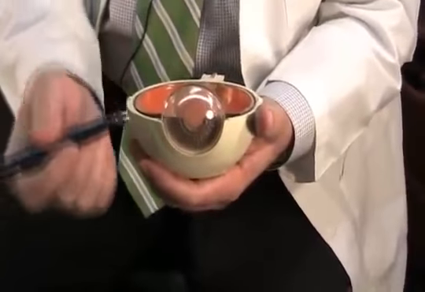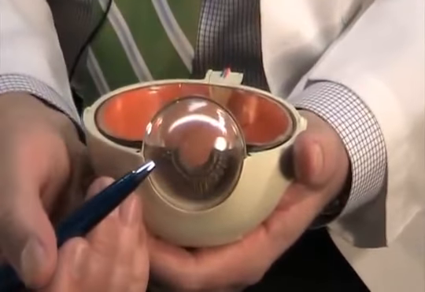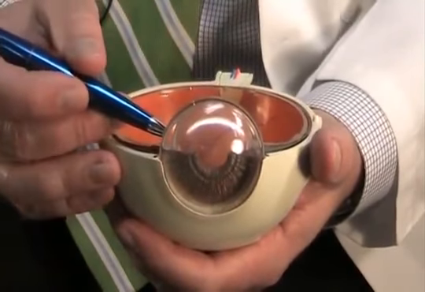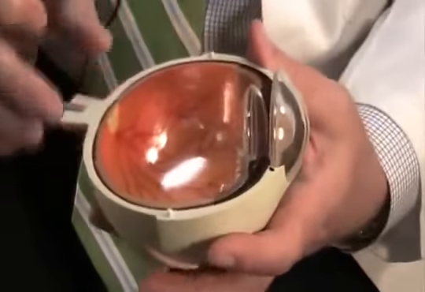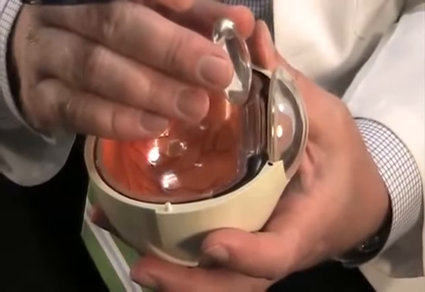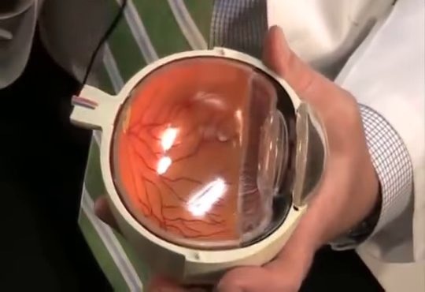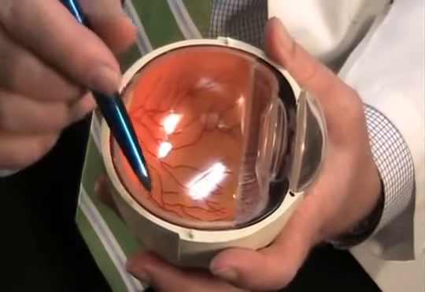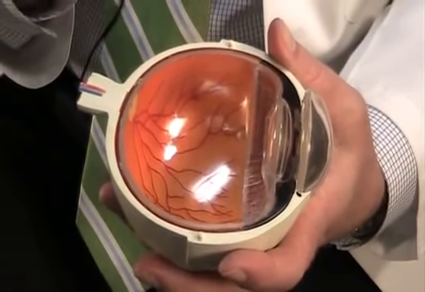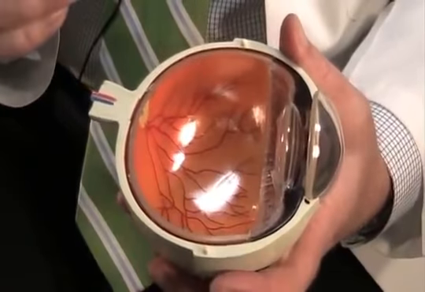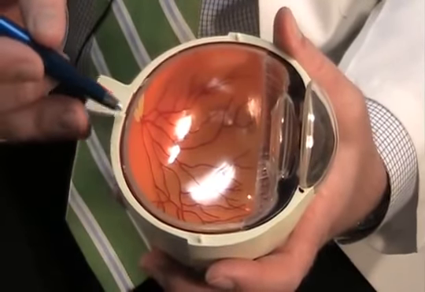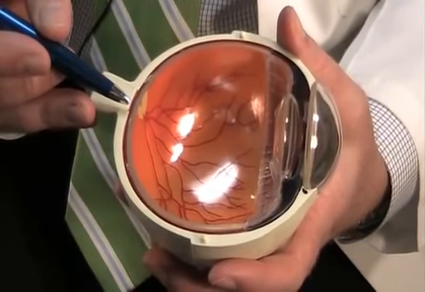So, starting in front is the cornea, the clear window that lets light into the eye. Behind that is the iris, the colored part. Then the lens, which is like the lens in a camera. And lining the inside of the eye is the retina, a layer of nerve tissue that acts like film in a camera. When we're talking about macular degeneration, we're talking about deterioration of the center part of the retina right here, and that's what we're going to talk about next.